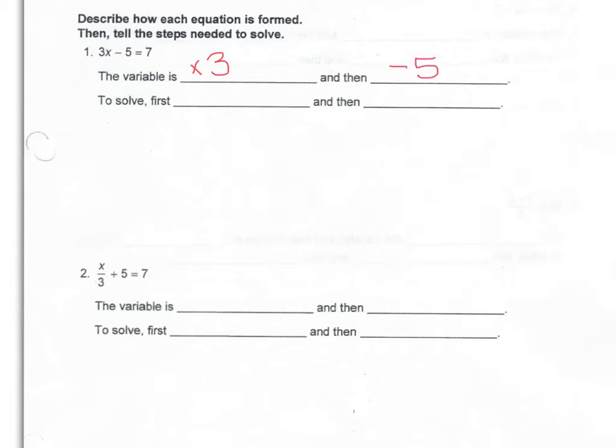So we multiply by 3 and then subtract 5. To solve, we're going to undo that last operation first. And to undo it, we have to use the inverse. Inverse of subtraction is addition. And then the inverse of multiplication is division. So to solve, we're going to first add 5 and then divide by 3.